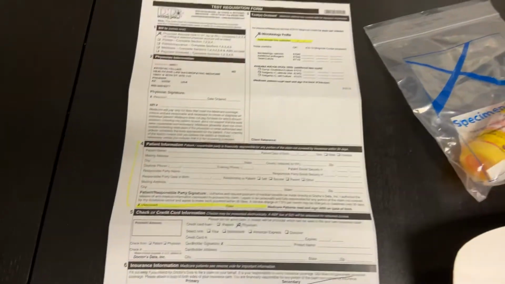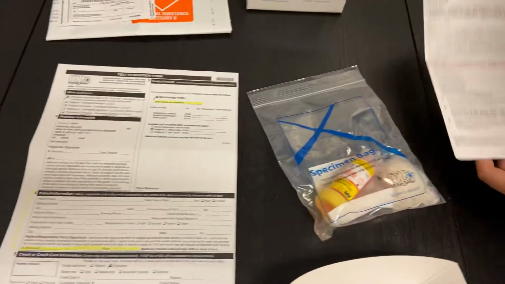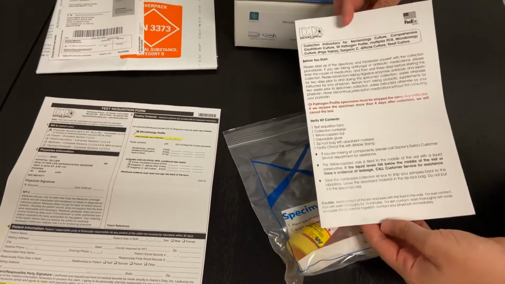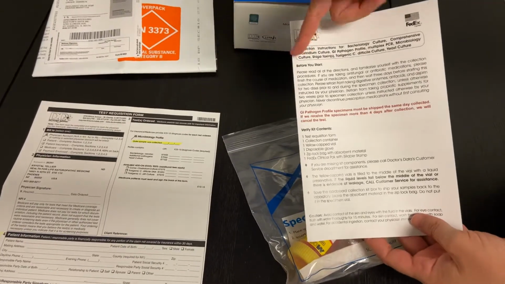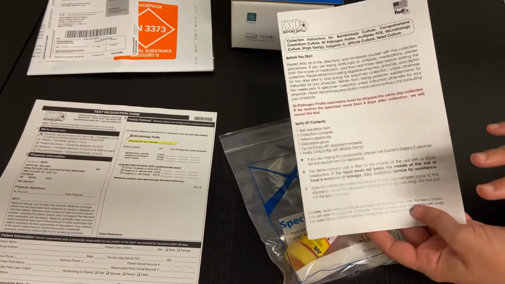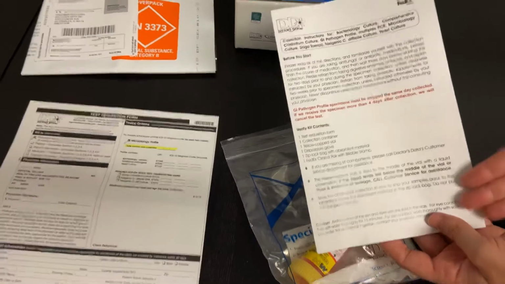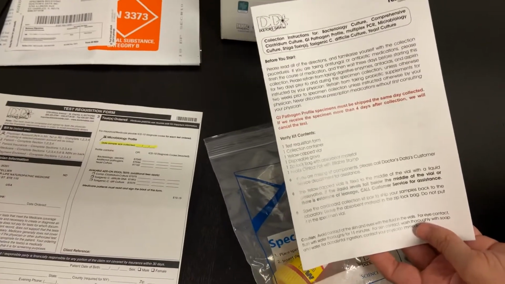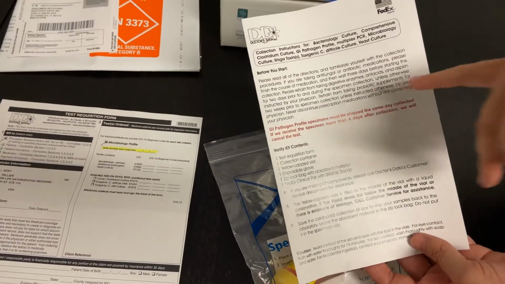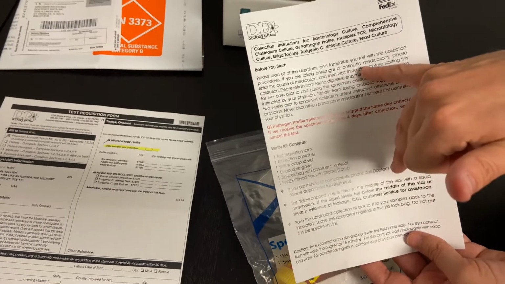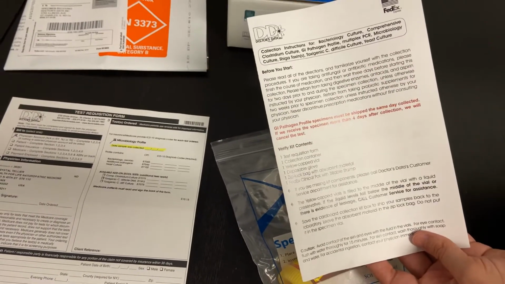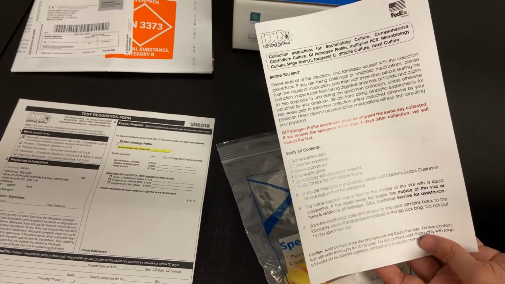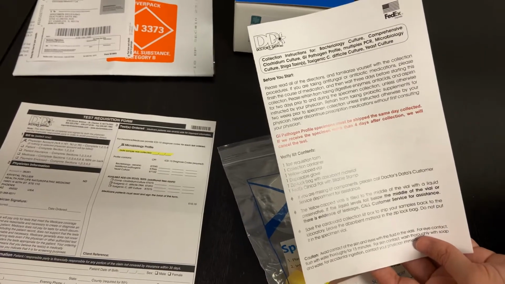In order to prepare for this test kit, you'll make sure that you read through the instructions here nice and thoroughly. We want to make certain that you understand what's going on as far as the preparation that's needed for this. If you are taking any sort of antifungal or antibiotic, please complete that course and then wait 3 days prior to collecting your stool sample.